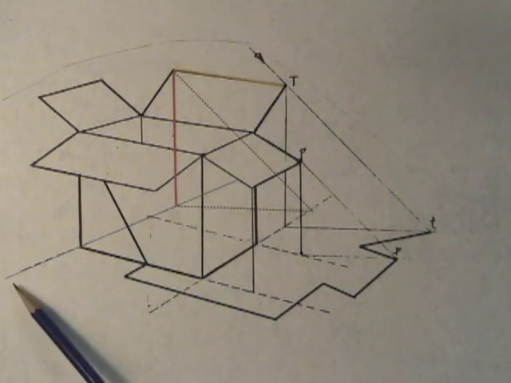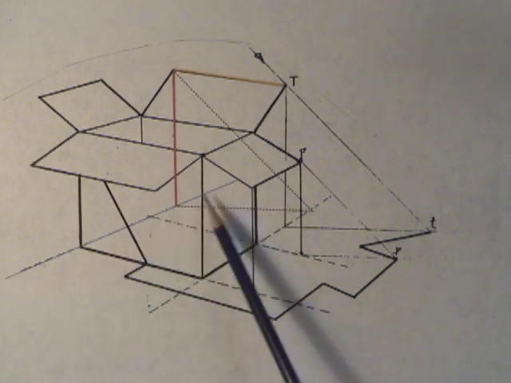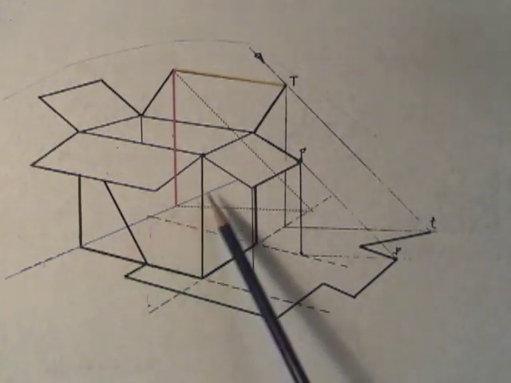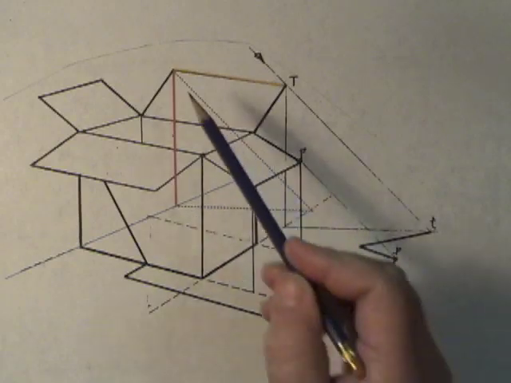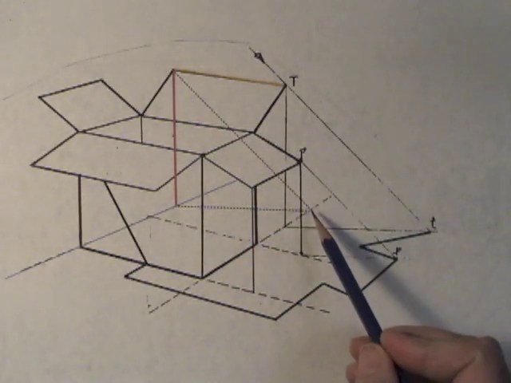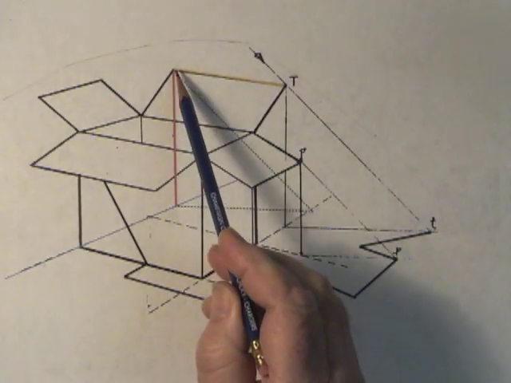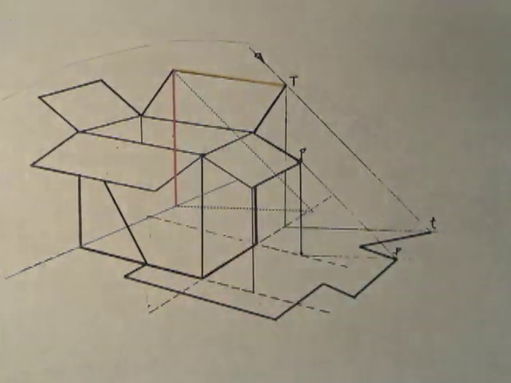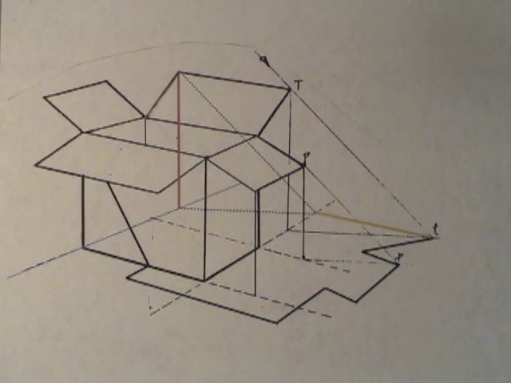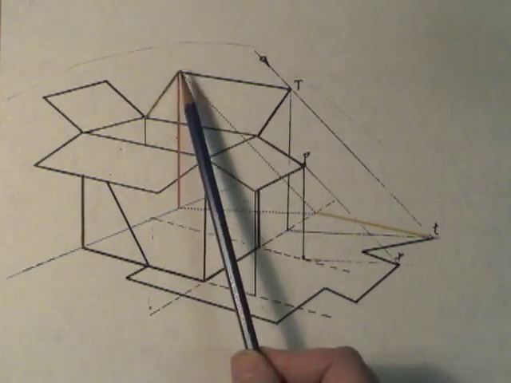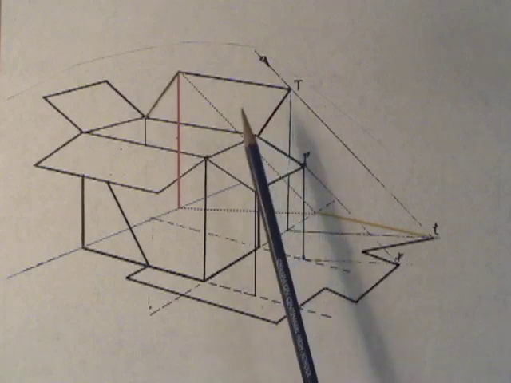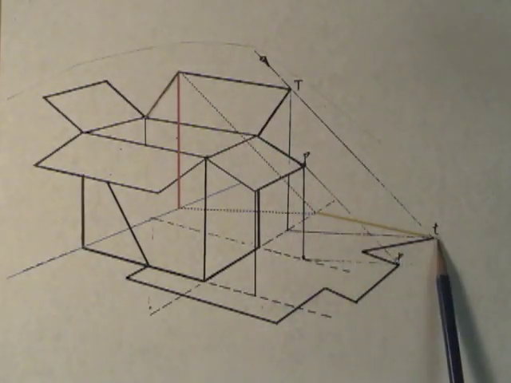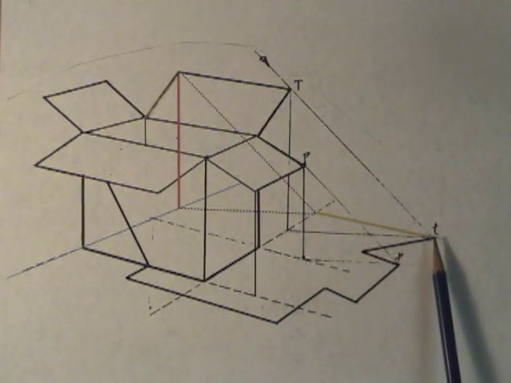It hits the ground along a line that is equal to the baseline of the box on that side. We drop the ground angle, the angle down, and we find the point that represents the shadow of this corner right here. We know that this point and this point are connected by an edge, so the points that represent them on the ground will be connected by a shadow line.